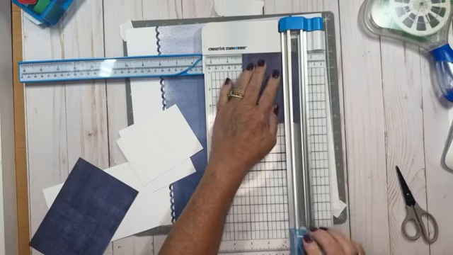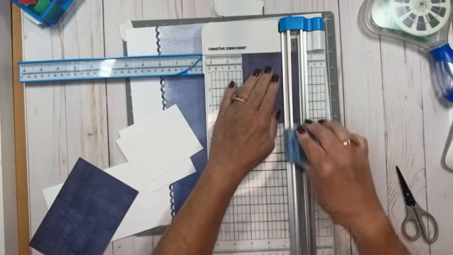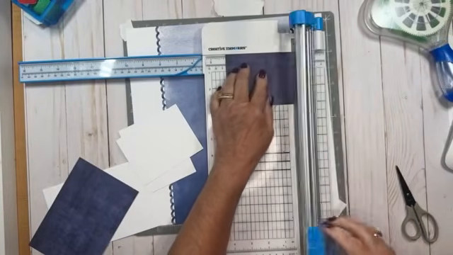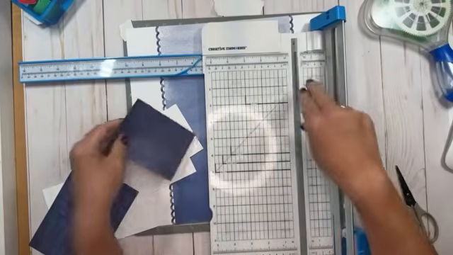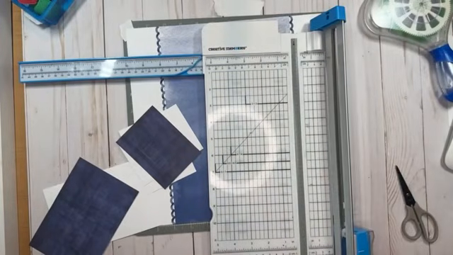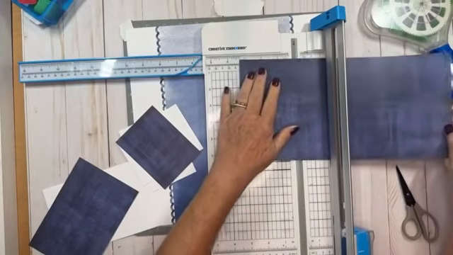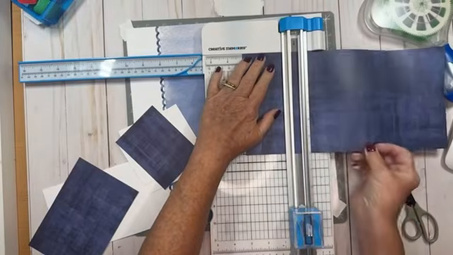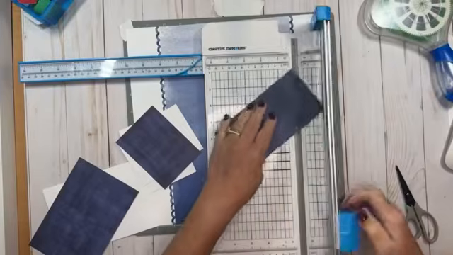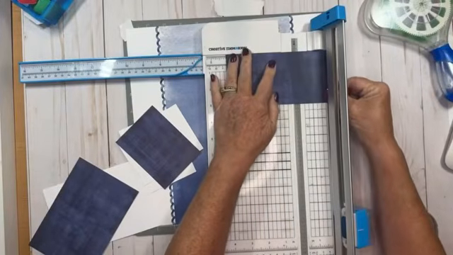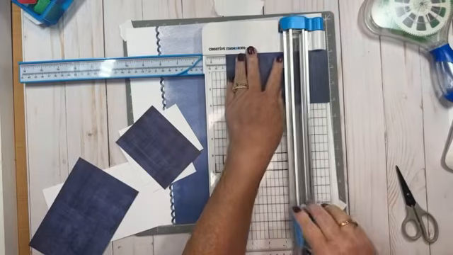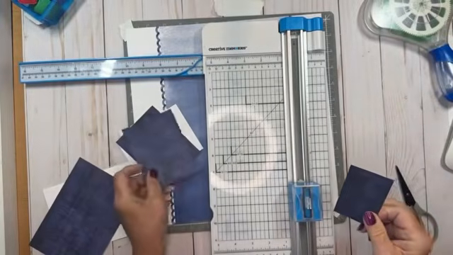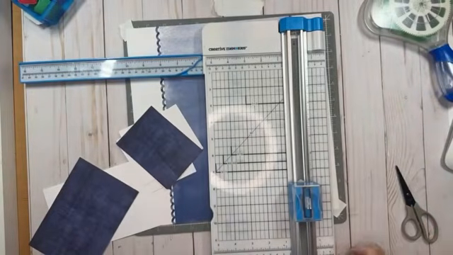So I'm going to cut this into 3 1/8 by 4 1/8. And then I need one more piece of this at 3 1/8 by 4 1/8. Now my printed paper scraps don't go in my bin. They have to go right back in my Power Pocket folder with the matching paper. So this will go right back in my Noteworthy.